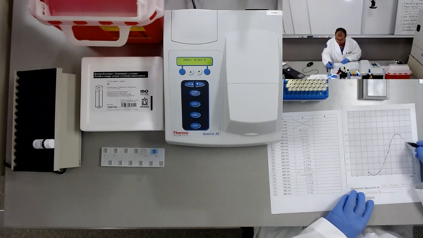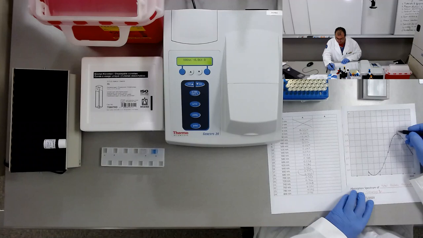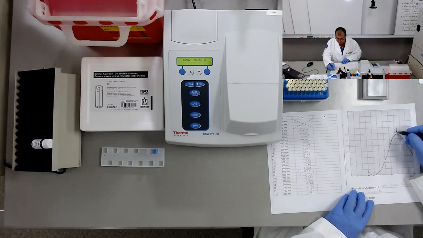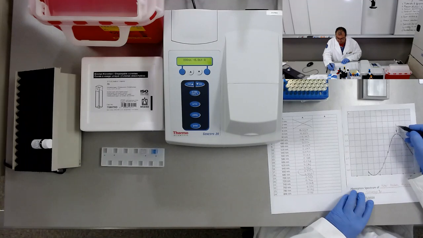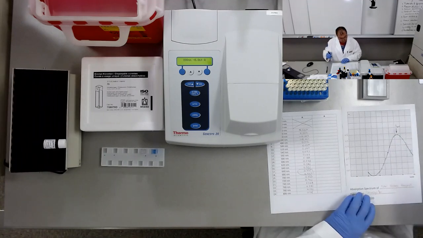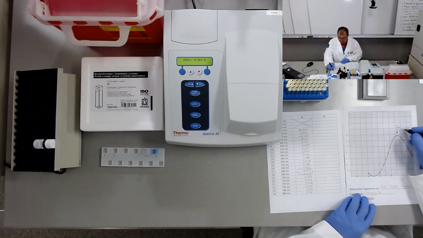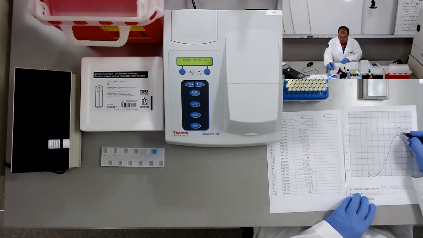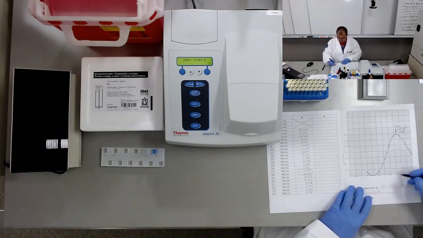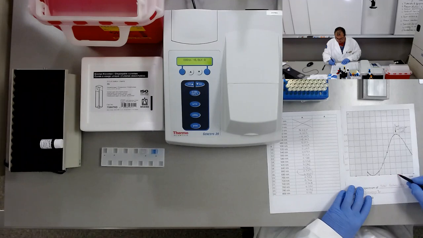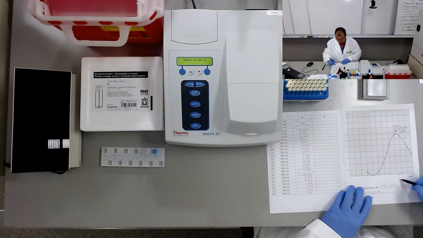So let's say that this is the peak, the lambda max, which is around 670 nanometers. This is red. So this is about 660, 680. Let's say that this is the lambda max.